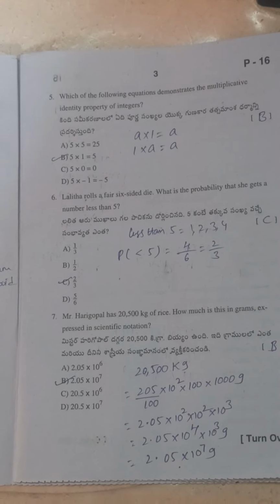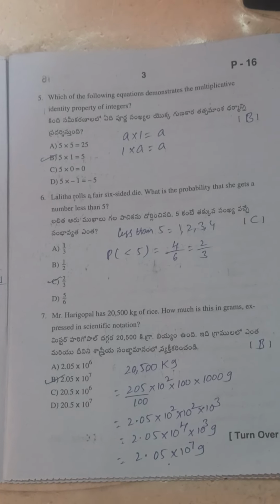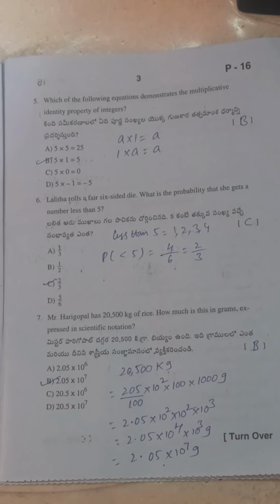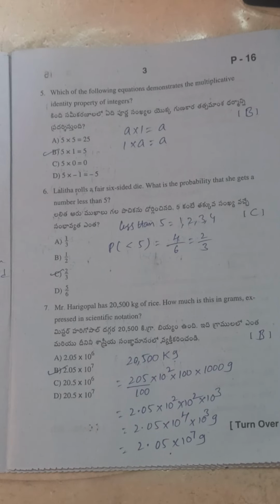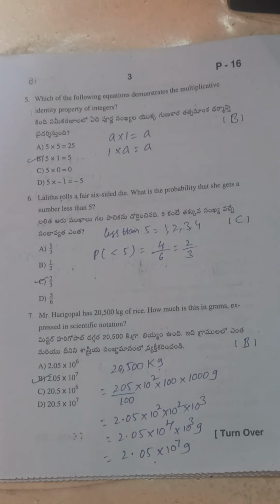Next, which of the following equations demonstrates the multiplicative identity property of integers? So one multiplied with any number gives the same number. So one is called the multiplicative identity element. So a into 1 is a, 1 into a is a. So what is the option? B.